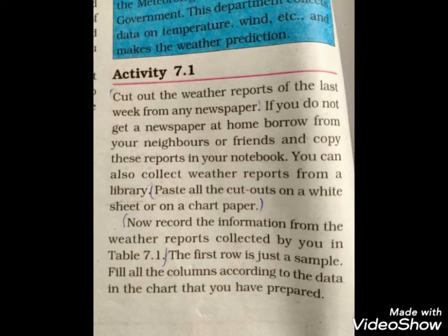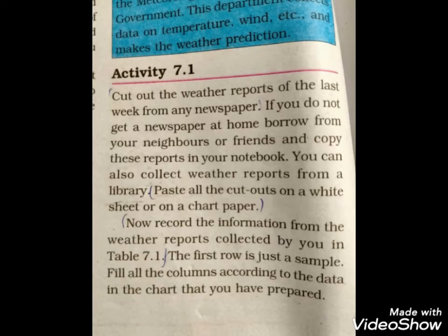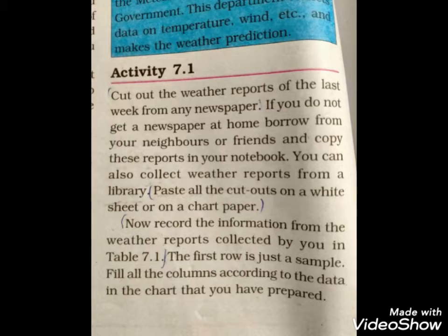In this activity, what you have to do is cut out the weather reports of the last week, or from any of the newspapers from last week or last month. Okay, you see that there are weather reports in the newspapers. Paste all those cutouts on a white sheet or on a chart paper. Now record the information from the weather reports collected by you in the table given here in 7.1.